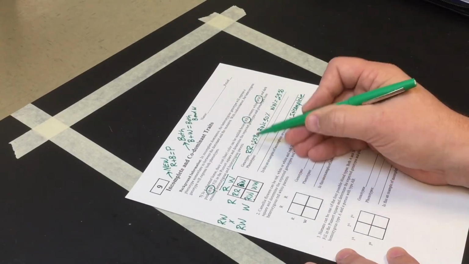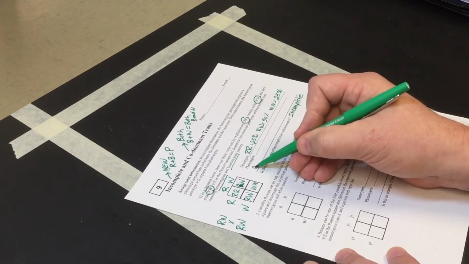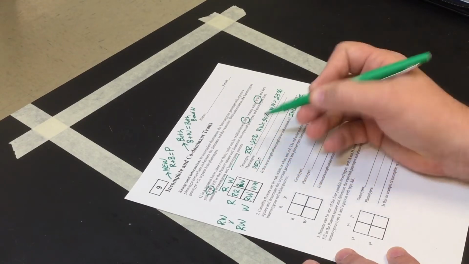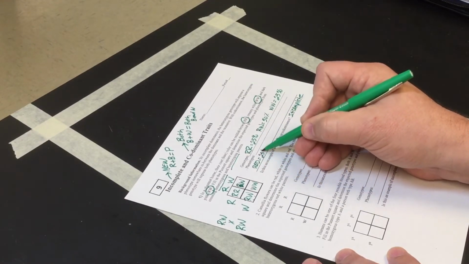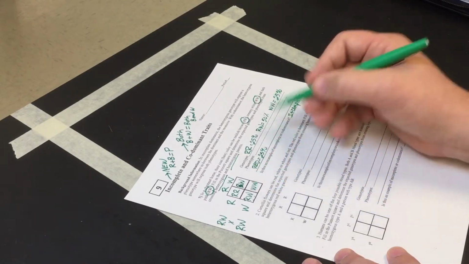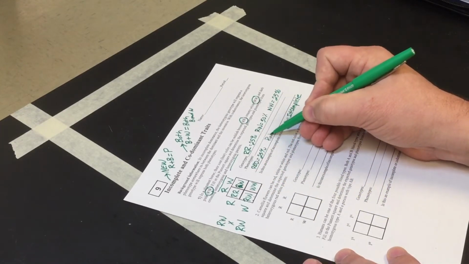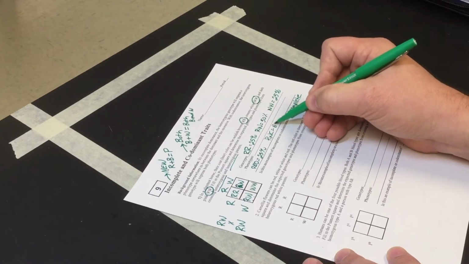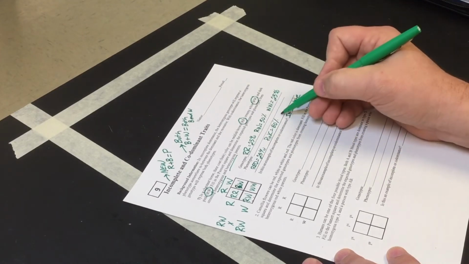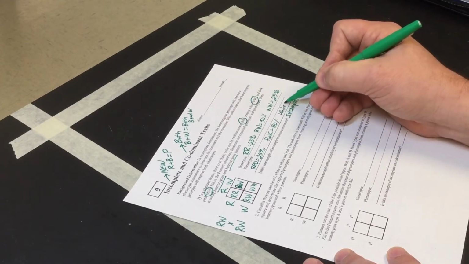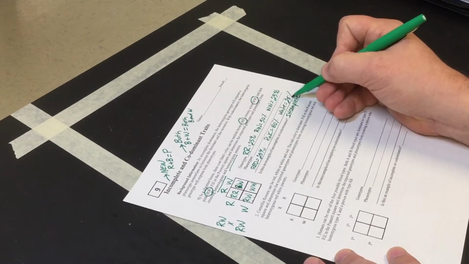And what about the phenotypes? Well, that one is red, same percentage, 25%. Then you have pink, that's 50%. And then finally, white, that's 25%.